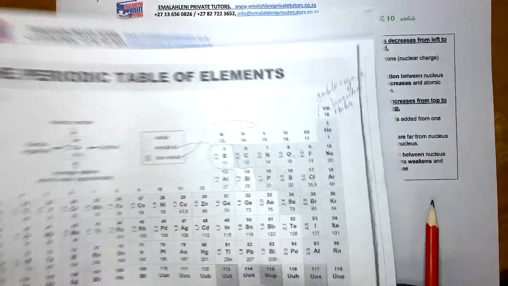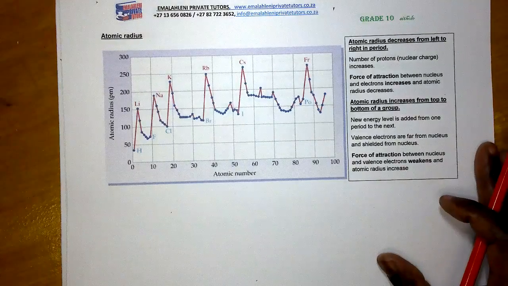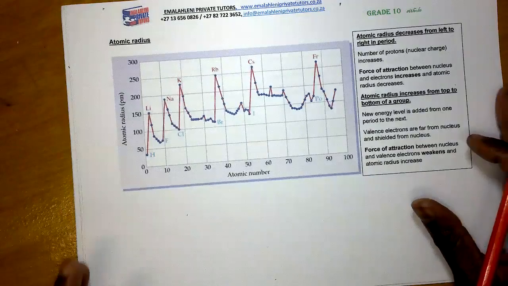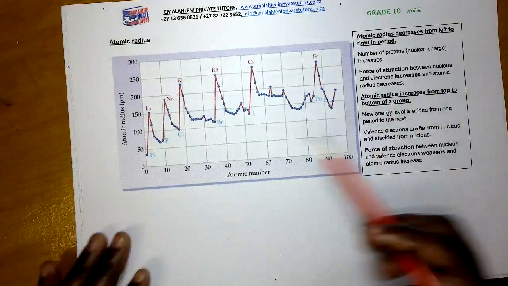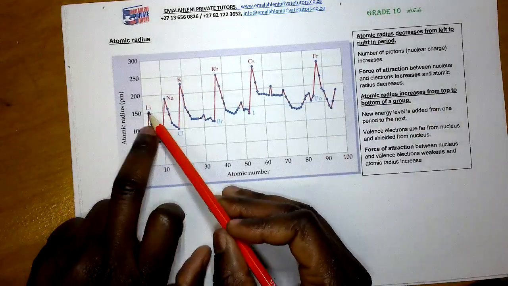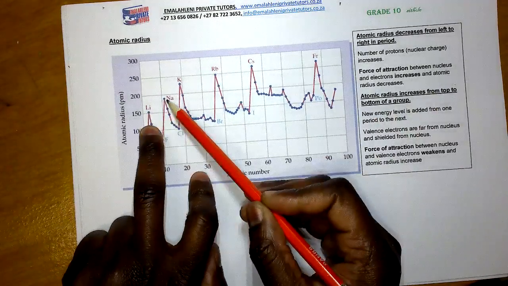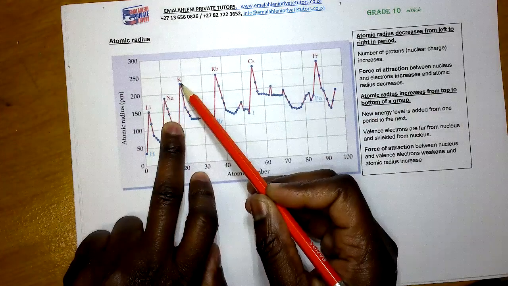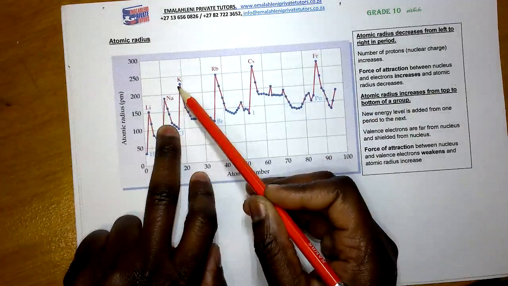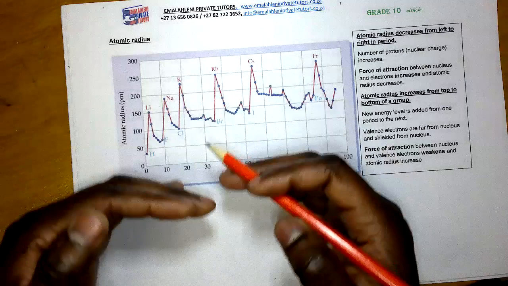Okay, now let's move on to atomic radius. Now, atomic radius, what did I say? Atomic radius, we are saying when you are moving from lithium, sodium, and what is it? Potassium. Can you see what's happening? It's increasing. Why? Because we are going down the group.